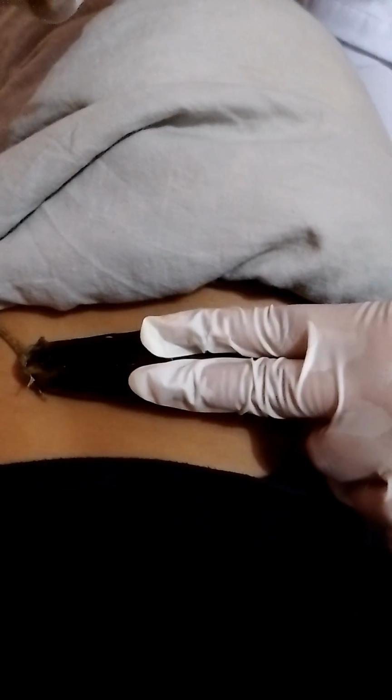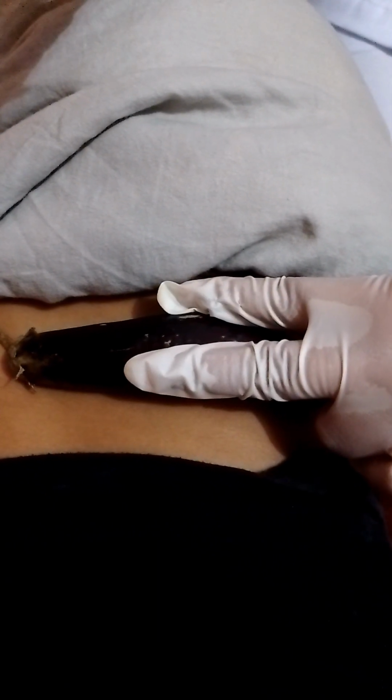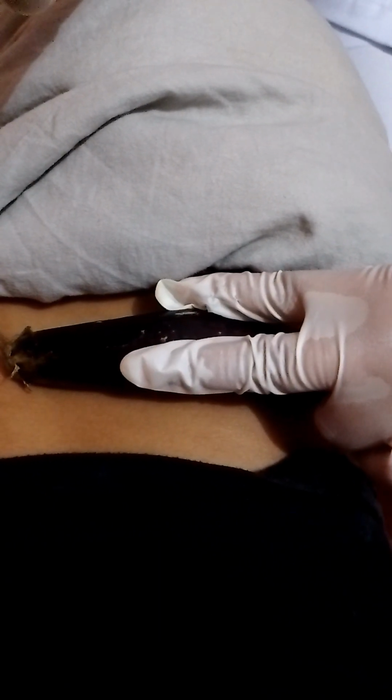And now, pull the skin laterally for about 1 to 1.5 inches. And then aspirate the syringe by pulling the plunger with your dominant hand.